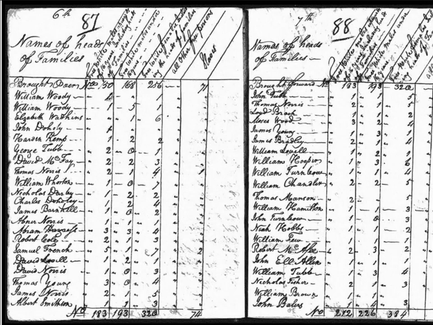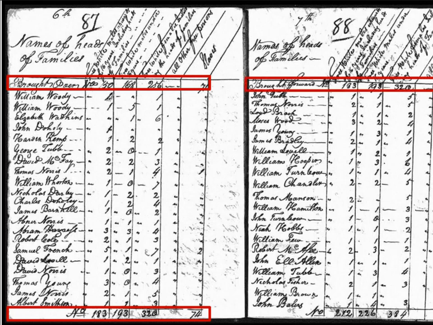He's in a household with 1 adult male and 1 adult female. Then the second William Woody, underneath him, 1 adult male, 1 adult female, and 5 young men under the age of 16. So he's probably his son. But what makes this so efficient is, see up here, it says brought over. Well, this is from the previous page. These are the totals, and they added up the number of people in each of these categories, and then down at the bottom, there's a new running total, and then that's brought forward to the next line.